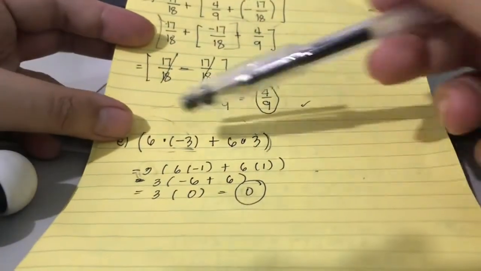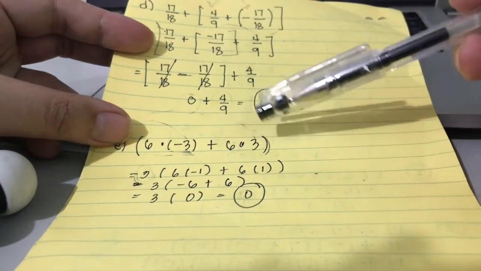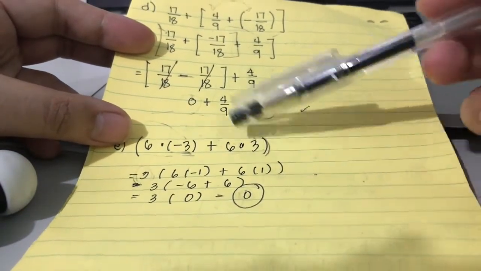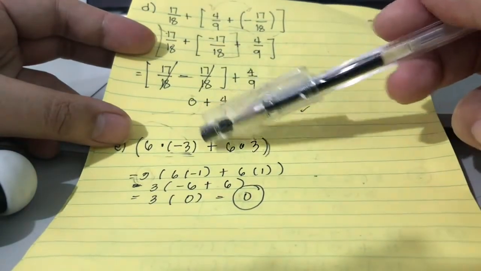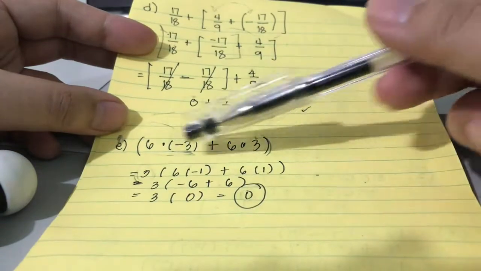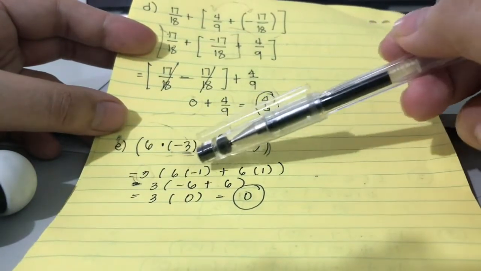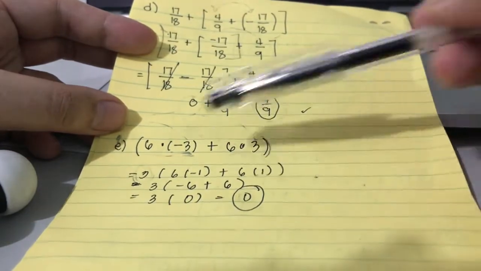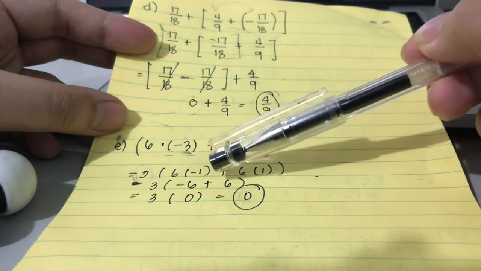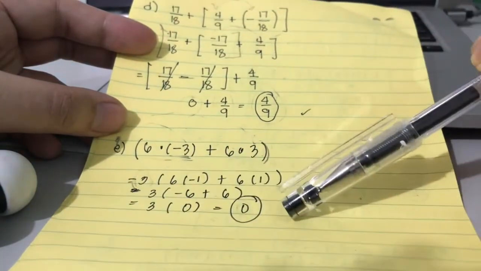And letter E, 6 times negative 3 plus 6 times 3. Just take out the 3 and put it outside of the sum, like 3 times negative 6 plus 6. Then negative 6 plus 6 is just 0. 3 times 0 is just 0.